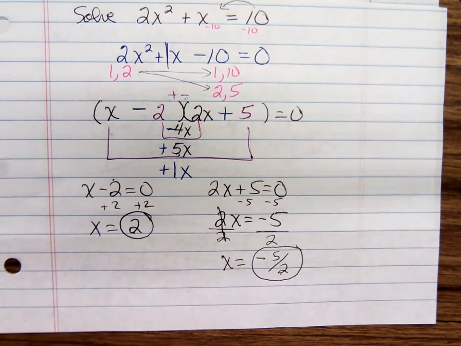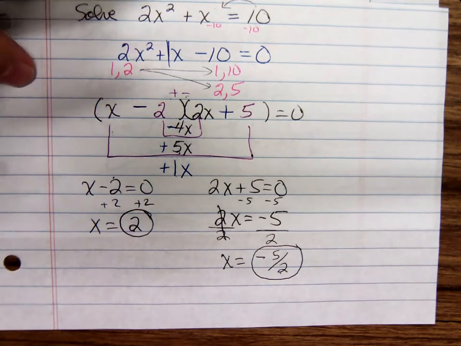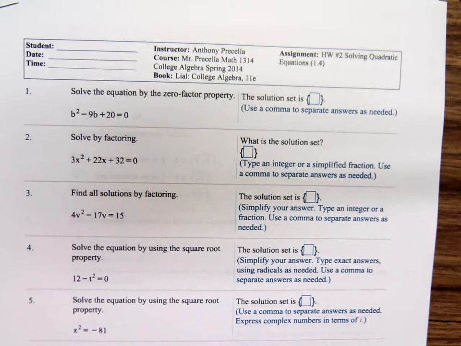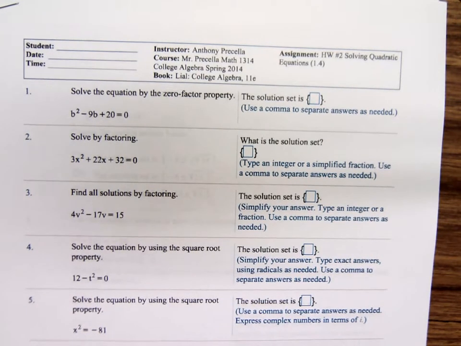Now, let's see. I think your homework assignment has 3 of these for you to do. Let's see. Problem number 1. So I'm going to do these first 3 and then we'll take a break here.